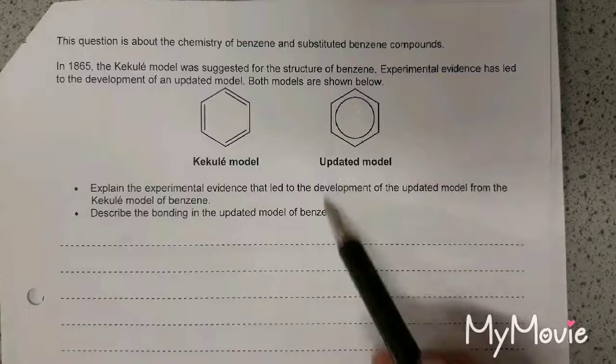Therefore, it would undergo electrophilic addition reactions just like alkenes. So the fact that benzene does not decolorize bromine water means it does not undergo electrophilic addition reactions, which you would expect it to do if Kekulé's structure was correct.